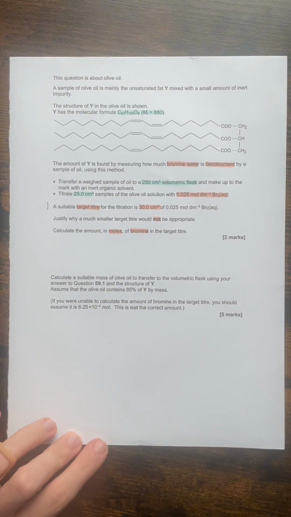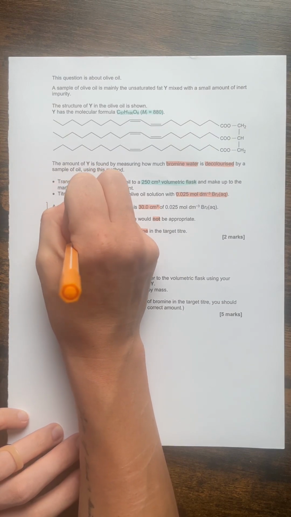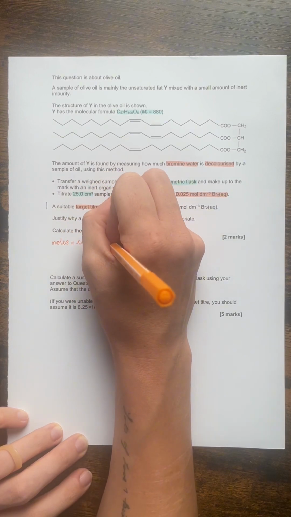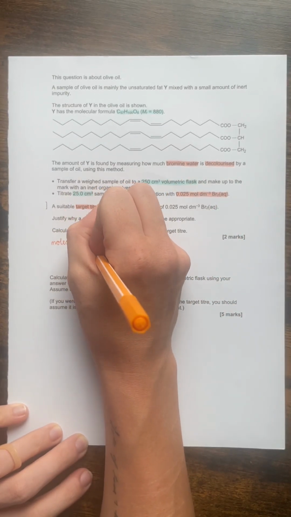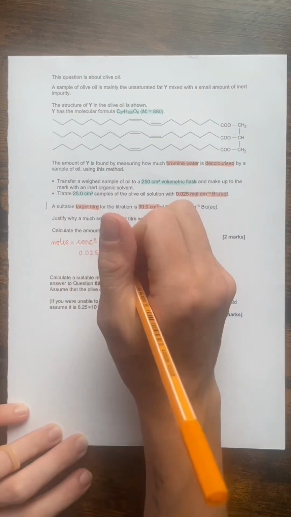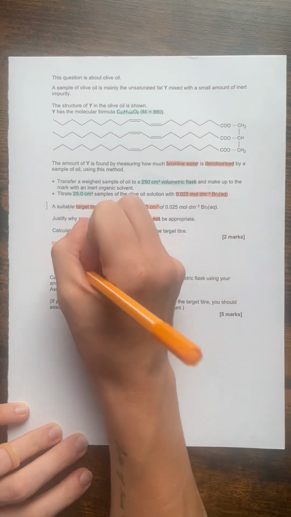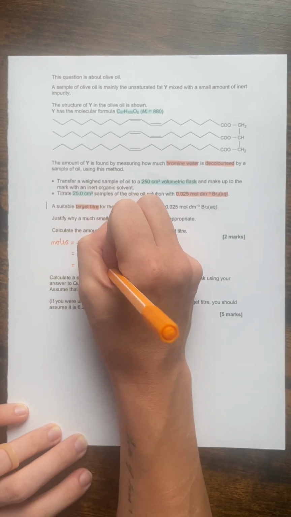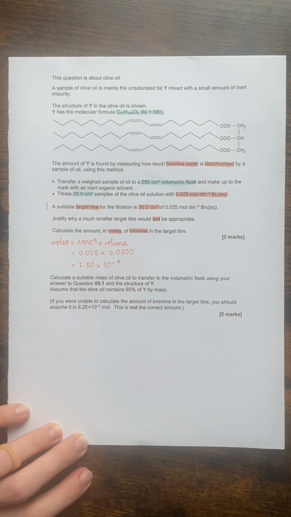So we'll do the potential easy bit first in terms of moles. Moles is always concentration times volume when we're thinking about solutions. So the concentration 0.025 times by the volume, which is 30 divided by 1,000, put it into decimetres cubed, so 0.03. So then the moles comes out as 7.5 times 10 to the minus 4. So that's one mark.